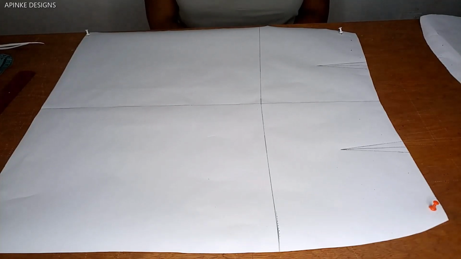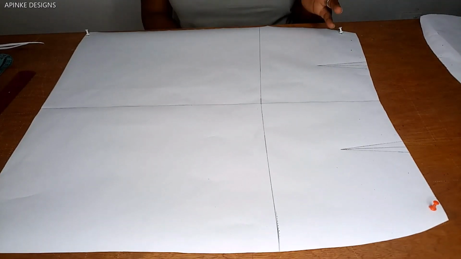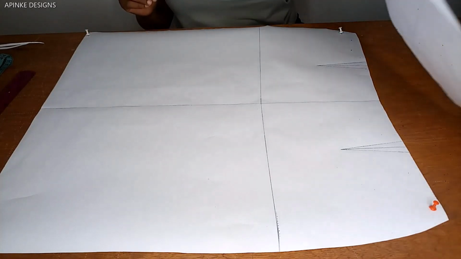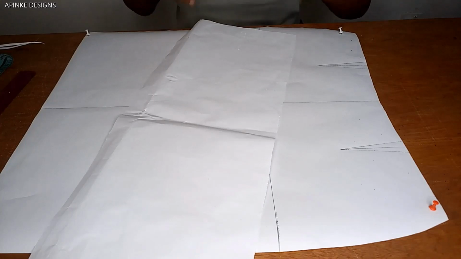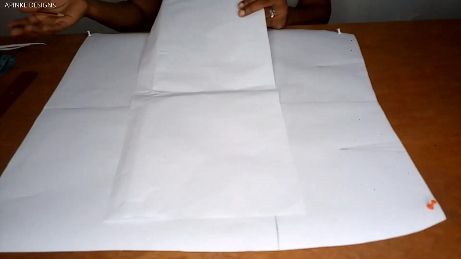So guys, to start this class, we need the skirt pattern. If you haven't watched my video on how to draft a skirt, please kindly watch it, then you will understand what I'm about to do next. To sew a frilled skirt, you need to transfer your skirt block onto another paper. However, depending on the kind of frilled skirt you want, you can decide to transfer it just the way you drafted it, which is this. This is where I drafted it. I just transferred it onto one sheet.